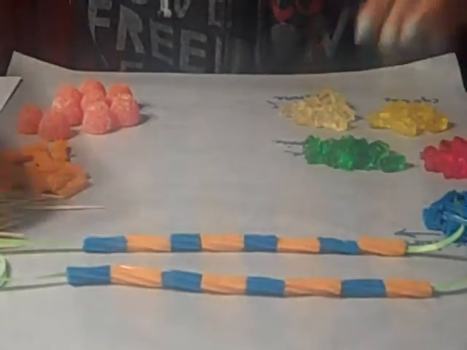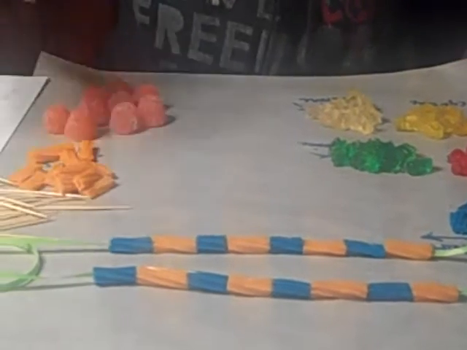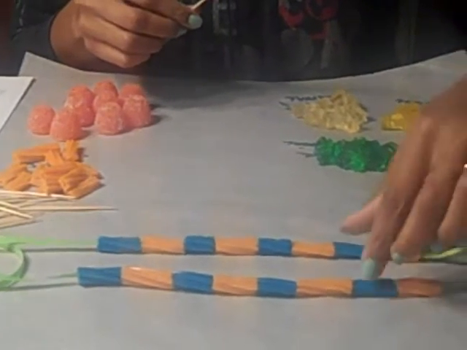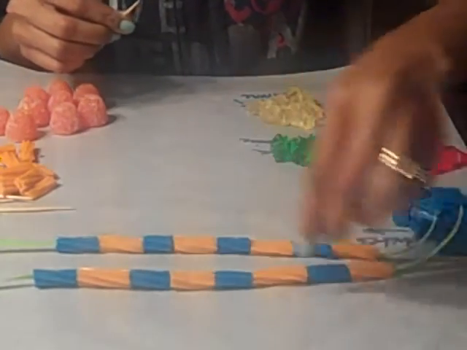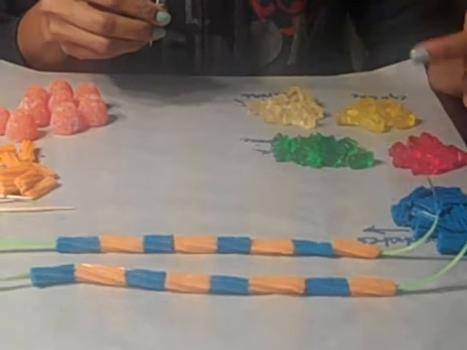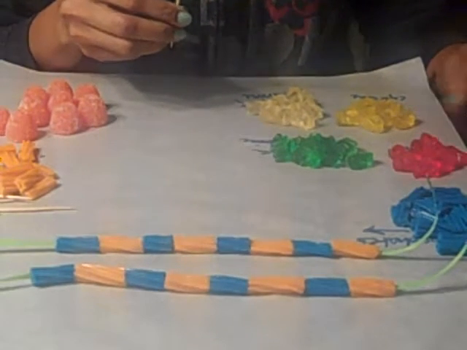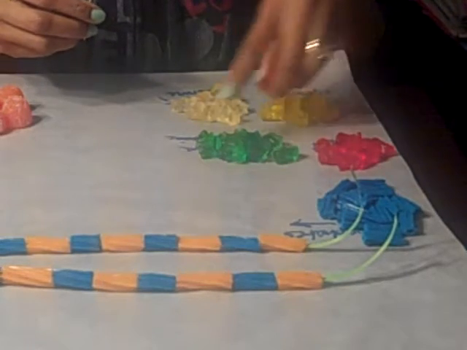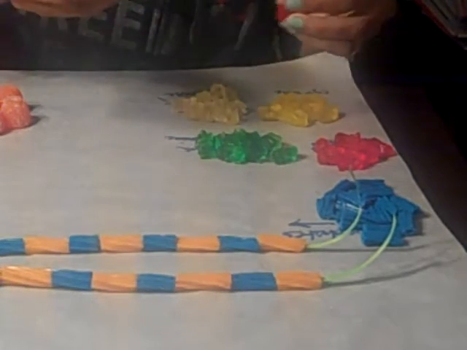Now, our nitrogen bases are only attached at the sugars. So we have sugars, phosphates, sugars, phosphates, sugar, phosphates. So at the sugars, we're going to attach our nitrogen bases. And we have to remember that adenine only attaches to thymine.